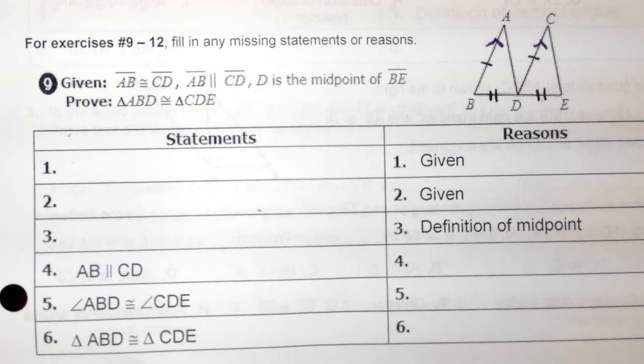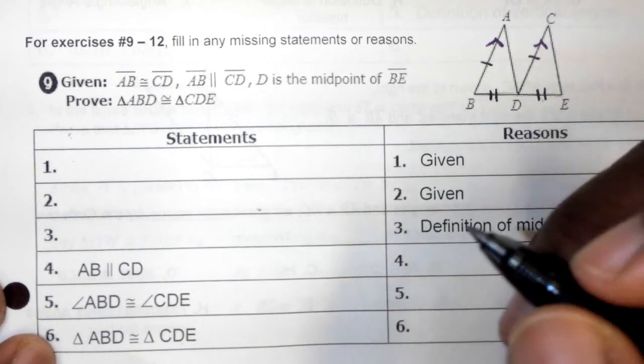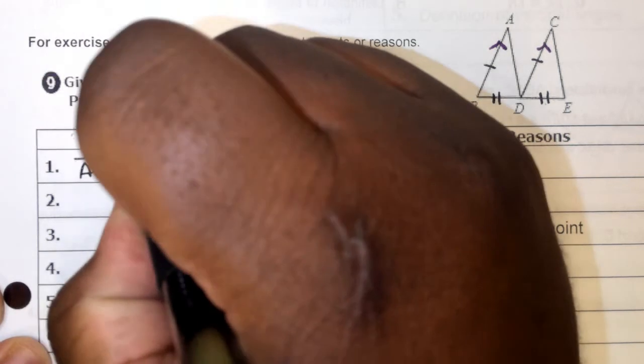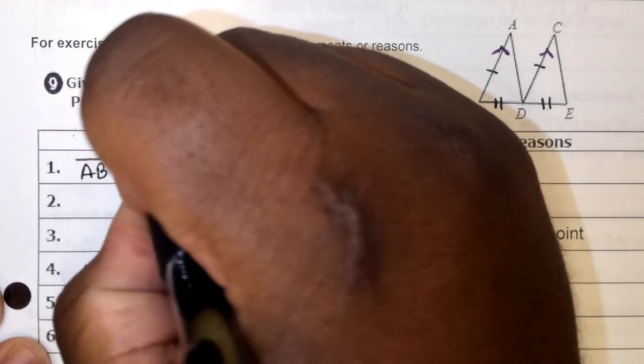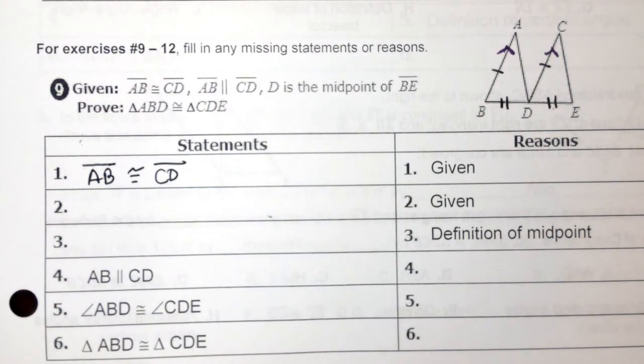Line 1, given. Go ahead, Peyton. What you gonna put? Yeah, AB is congruent to CD. I'm interested to see if you're paying attention, though. Line 2, what would you put as a given? Brennan? AB is parallel. No, sir. The reason you won't put that is because if you look at line 4, it's already written in the proof, so it shouldn't go there.